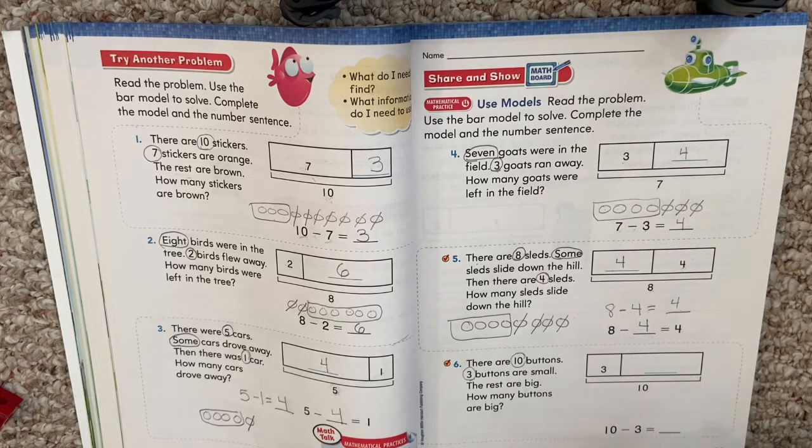Okay, if you're watching, that means you finished this problem. You did your picture and you filled it in. 10 minus 3. You started with 10. You took 3 away. Look, see diagonal, right? Minus. How many are left? 1, 2, 3, 4, 5, 6, 7. 10 minus 3 equals 7.